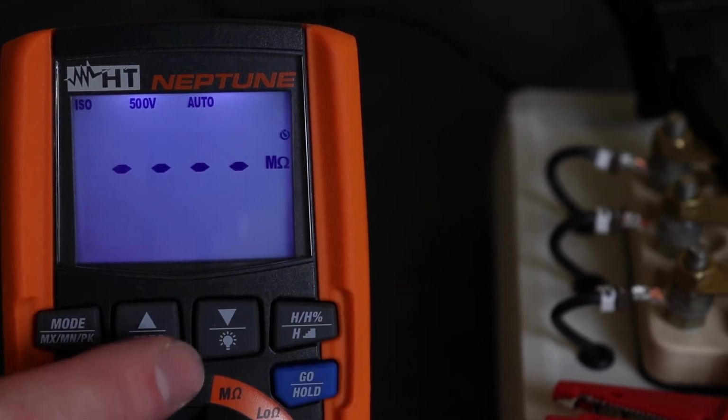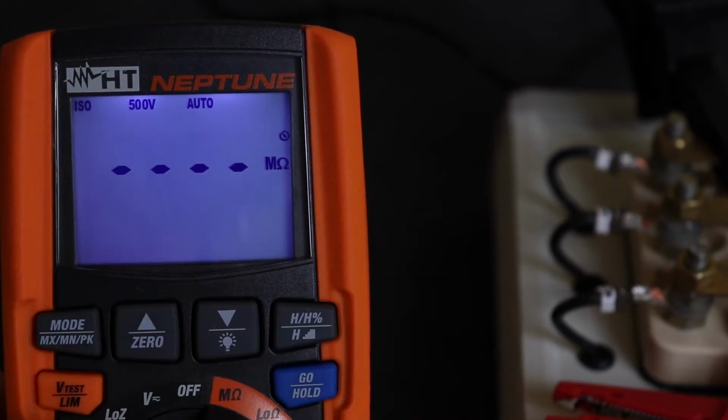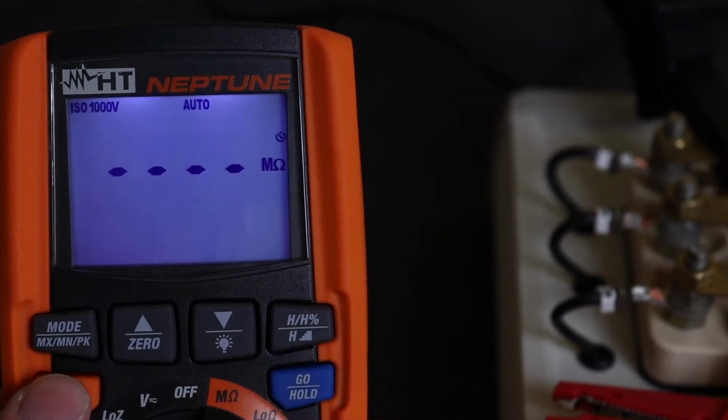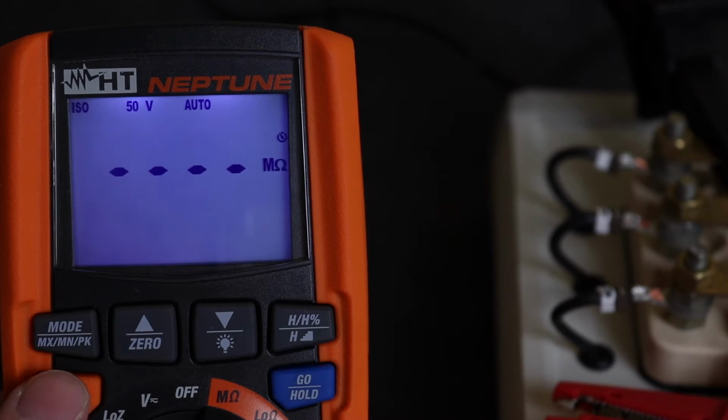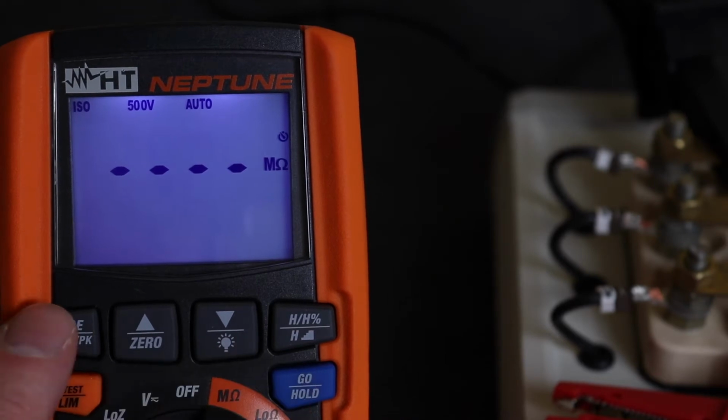We're in the megohm function there, and I've set the voltage to 500 volts. That's set using the orange button on the left here. Change between 1000 volts there, 50, 100, 250, and finally 500, which is the test voltage I will use.